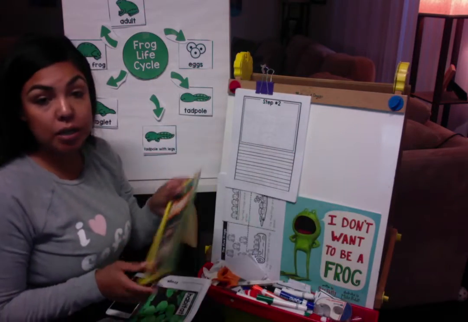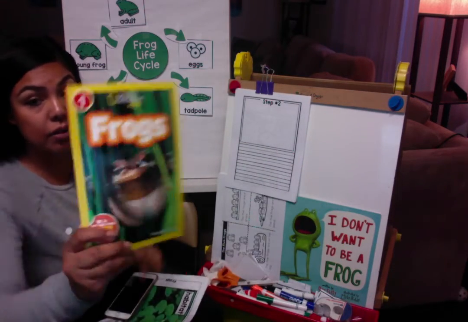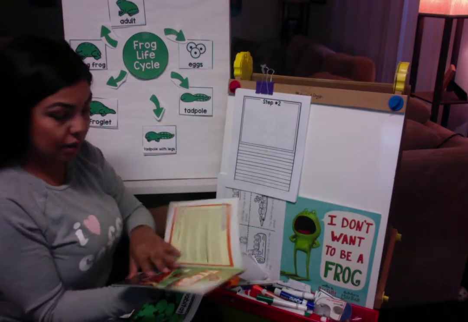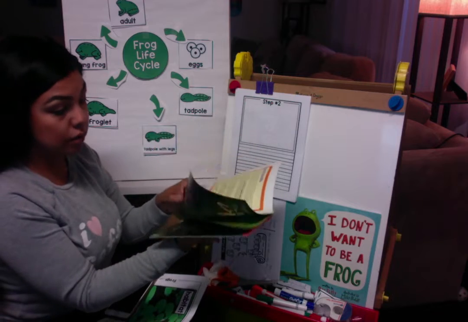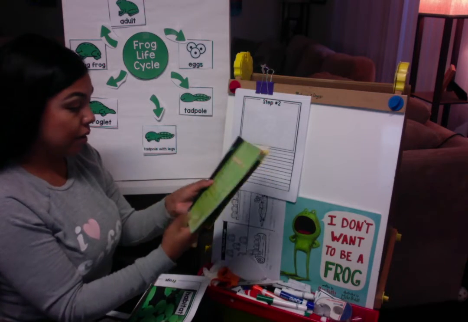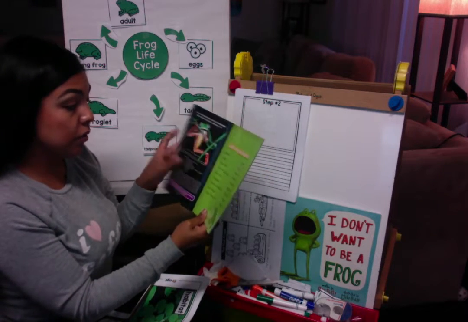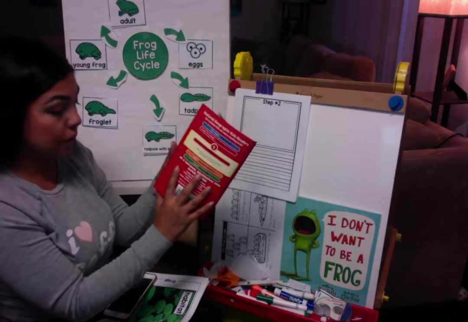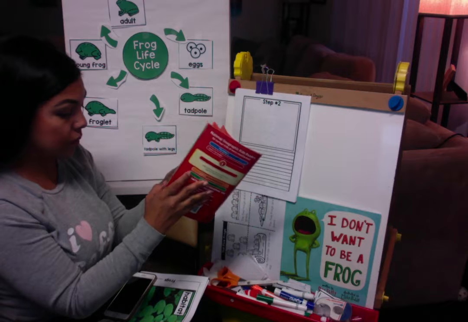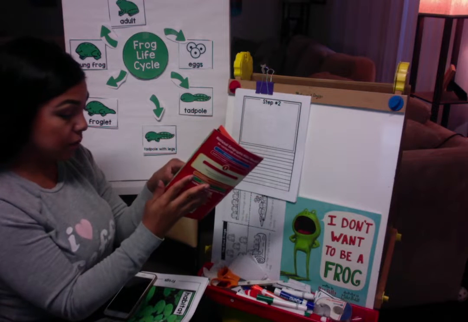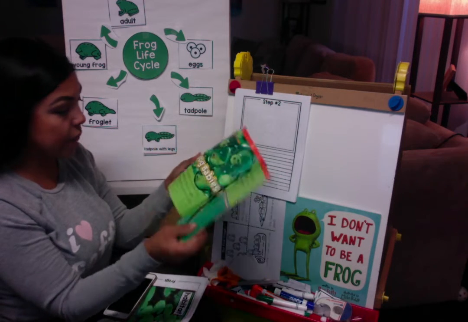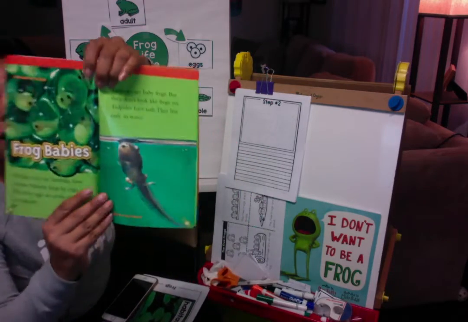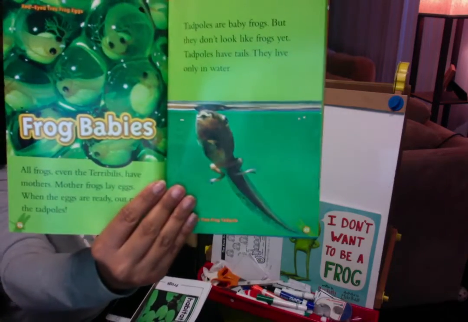So in the book, which I've sent to every single kindergarten, in the book, we learned about tadpoles. Now, if I open my book and I go to Frog Babies, page 24, right here, Frog Babies, okay, I see what? What do I see there?